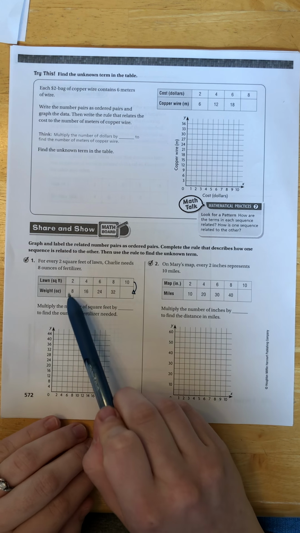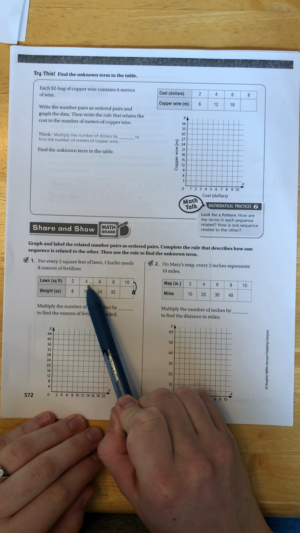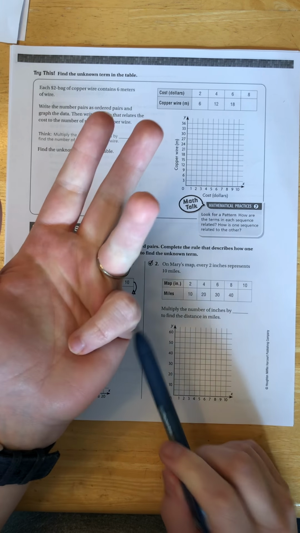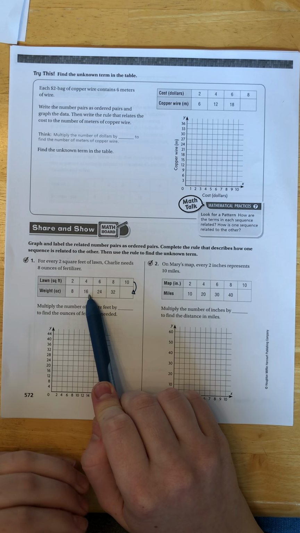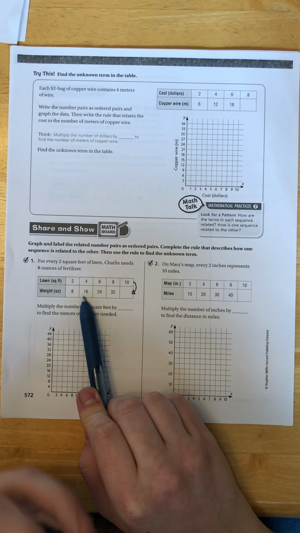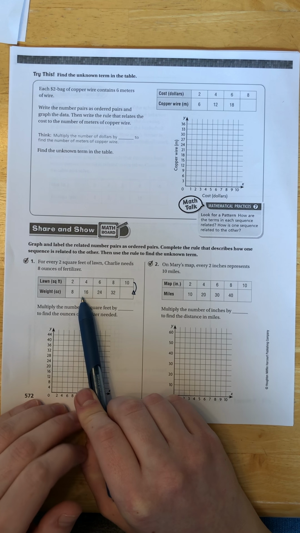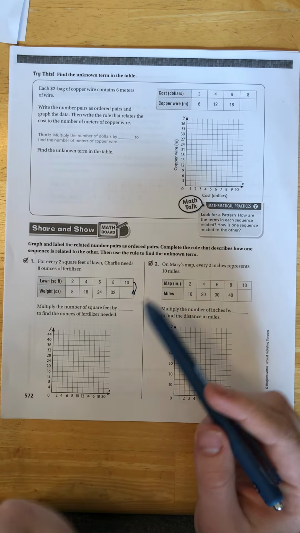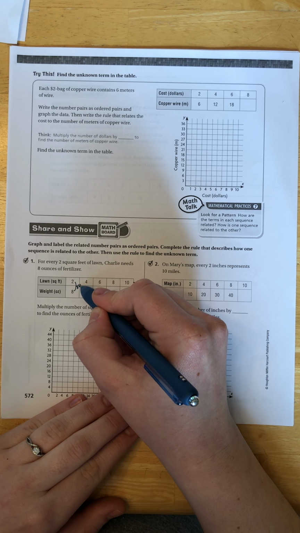But remember that has to work for all the other numbers. So let's try 4 plus 6. 4, 5, 6, 7, 8, 9, 10. That means I need 10 ounces of fertilizer. That's not correct. So adding isn't going to be our rule. Let's try multiplying. 2 times what is 8? 4. We are multiplying by 4 to get from there to there.